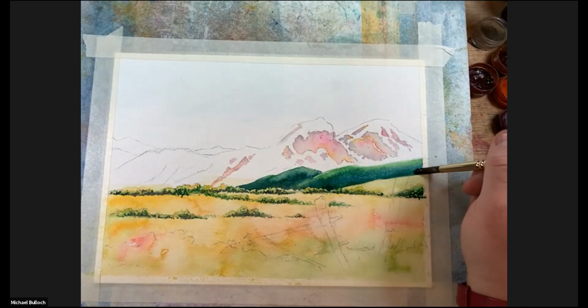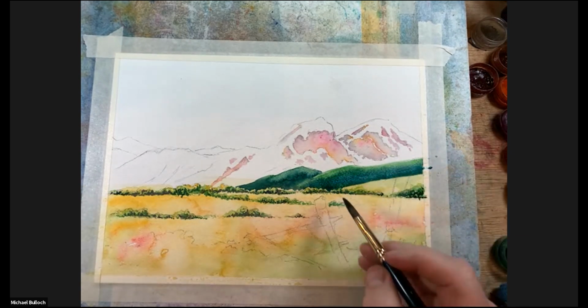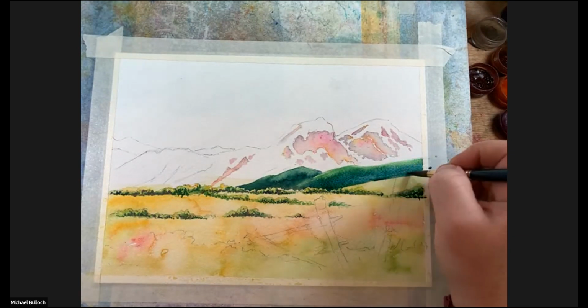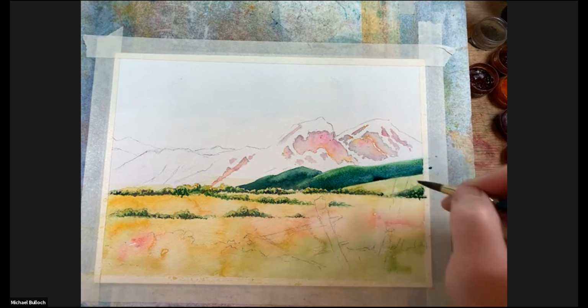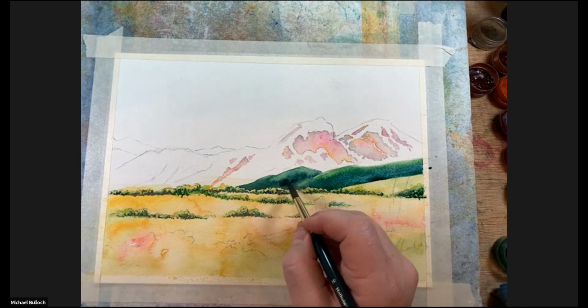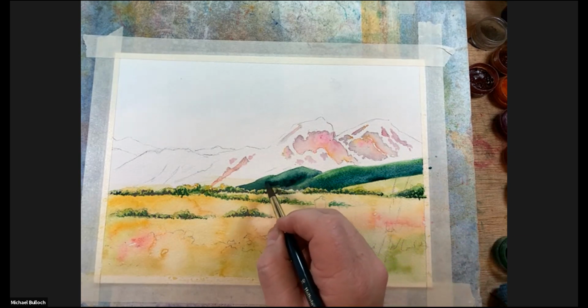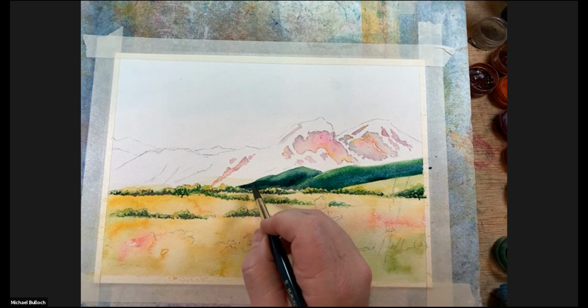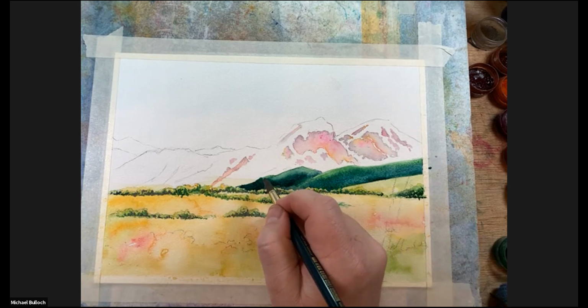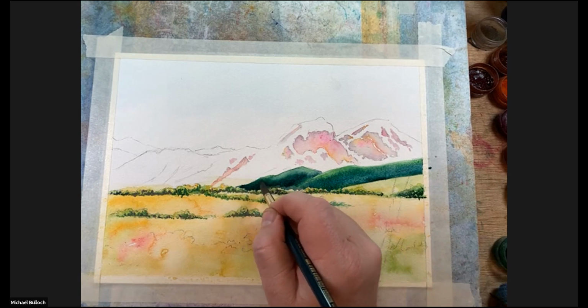Okay. So there we go. That's that little bit. And I may have to come back in with an even darker bit later after this dries and get that a little bit darker. I do want, before that dries too much, I like what's going on there, but I want to add just a bit more darkness here so I don't lose that softness that I've got going on right in there.